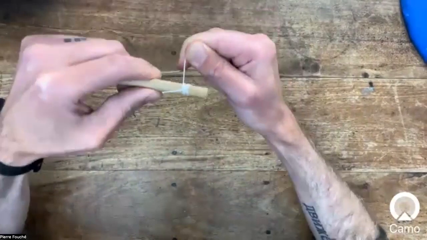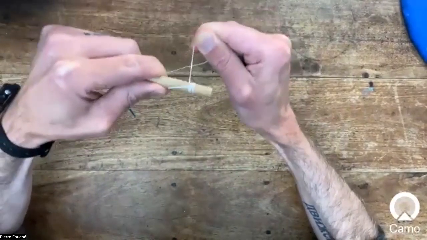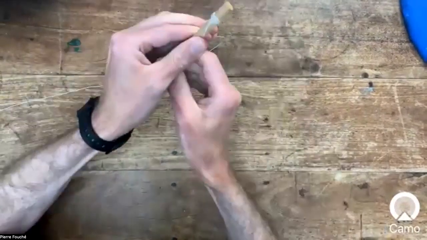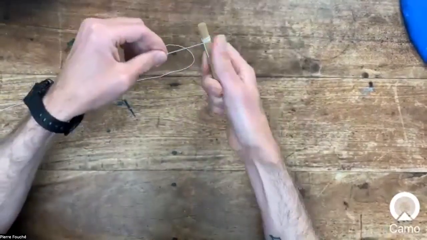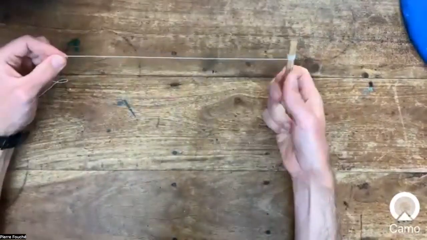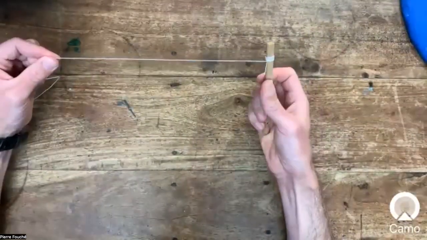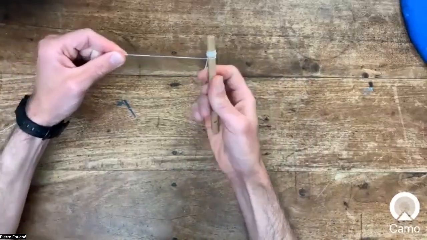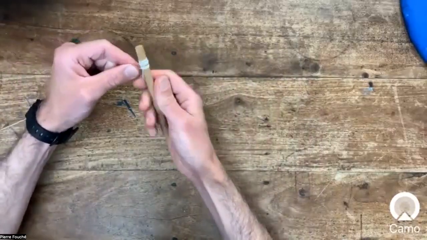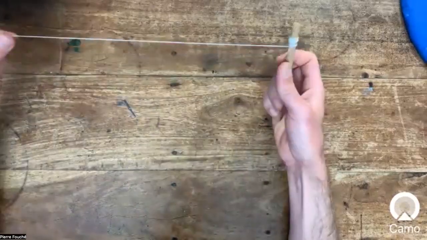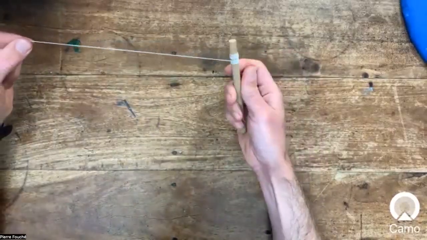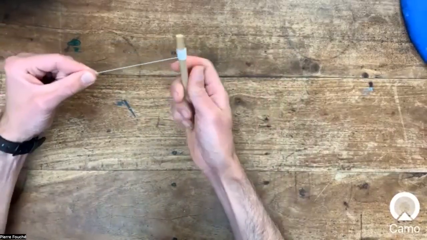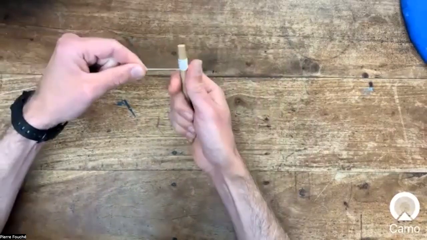Now, once the thread isn't spooling off the bobbin, transfer the bobbin to your right hand. And then you can start winding the thread onto your bobbin by turning the bobbin. Now, if you turn the bobbin, you don't add any twist to the thread. So the thread stays in balance that way.